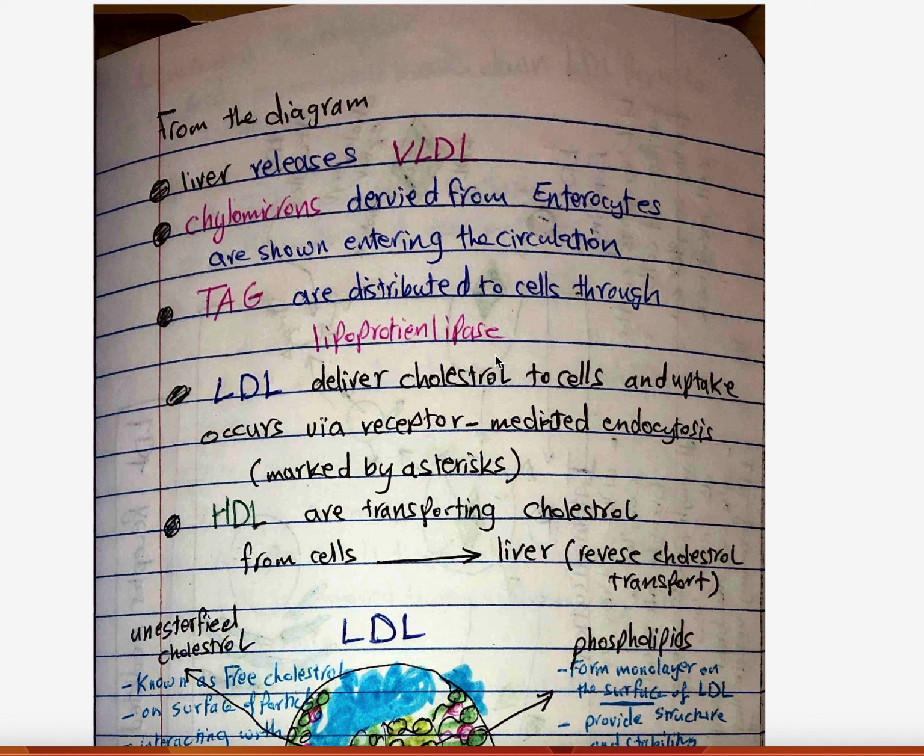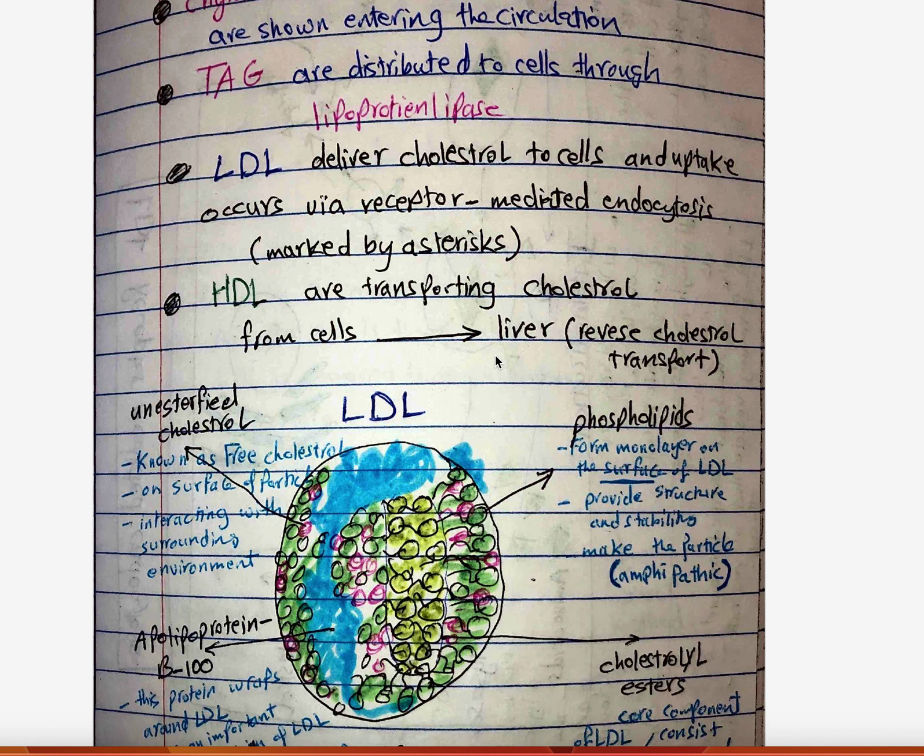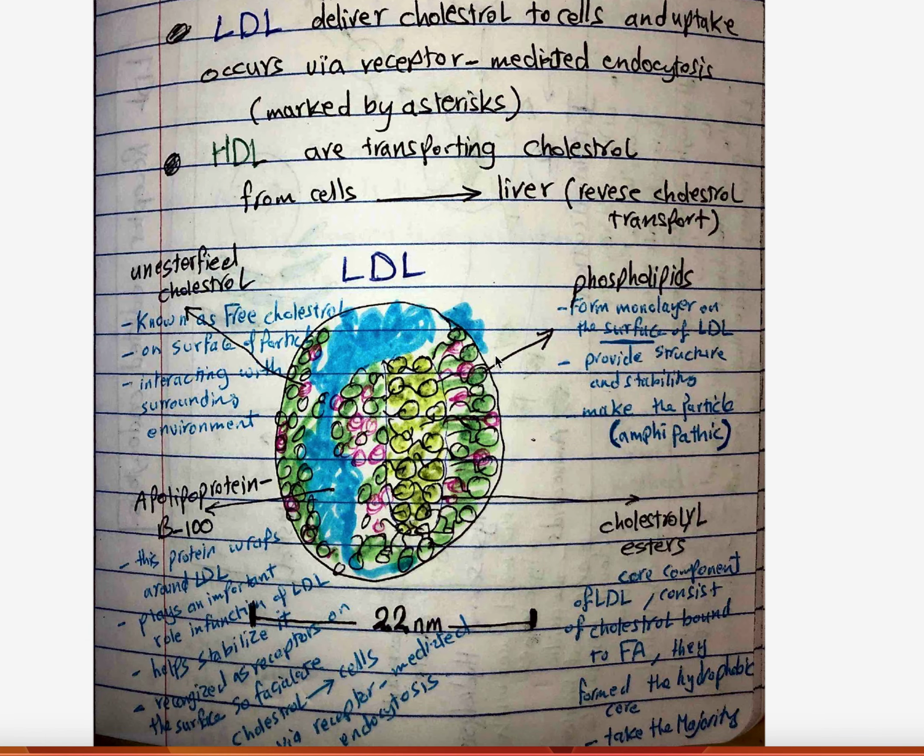That's why the high density lipoprotein is better than the low density lipoprotein. So a high level of high density lipoprotein is a good sign, while a high level of low density lipoprotein is a bad sign, because it transports the cholesterol from the liver to the cells, so that is not a good sign. Now we go to the low density lipoprotein structure.